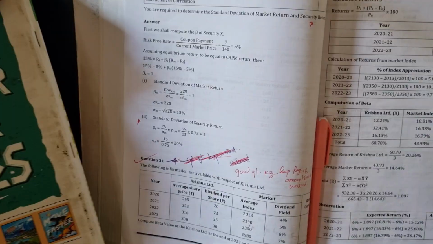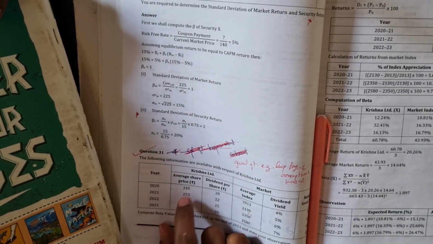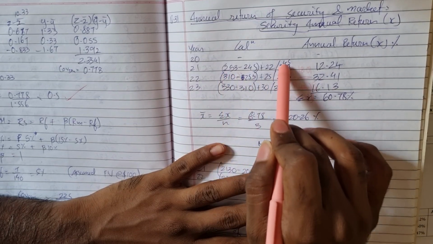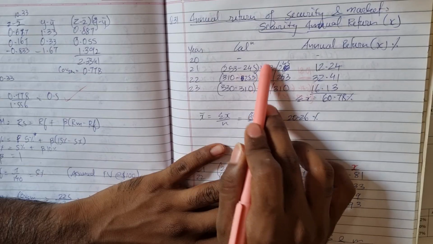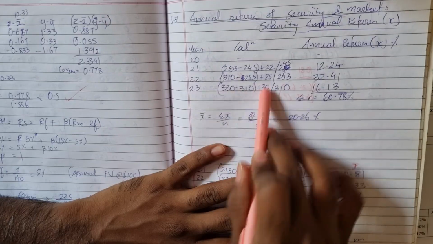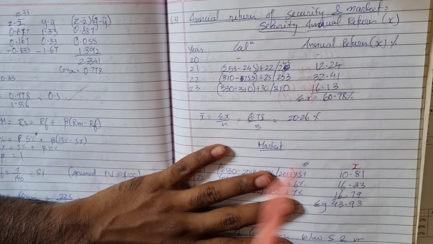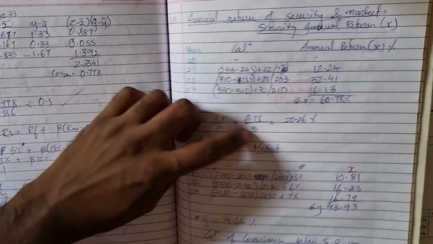How can we do it? For the first period, 2020, we cannot find it, we do not have the P0 value. So 2021, 22, 23 we can find. If we apply the formula P1 minus P0 plus your dividend, divided by your P0, we'll get the annual return. If we do this 3 times, we'll get the annual return of each year, and summation of x divided by n is equal to your expected return. This is basic. The same thing we'll do with the market also.